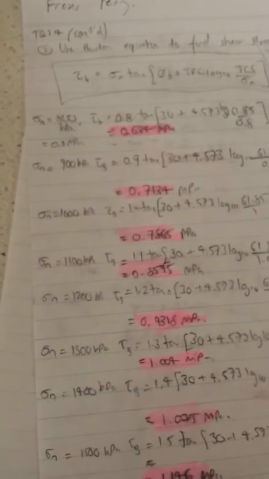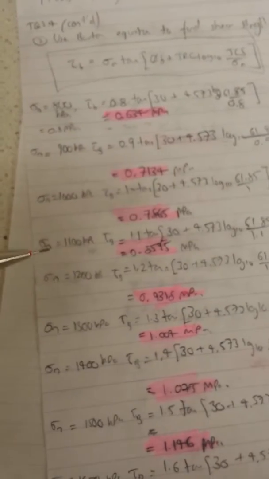Now that you've got JCS and JRC, you're going to put it into the Barton equation, which is that. And you know what your new JCS and JRC is. Do that for all the normal stresses, from 800, 900, 1000, 1100, 1200, and so on. You get all those. Then you need to plot it.